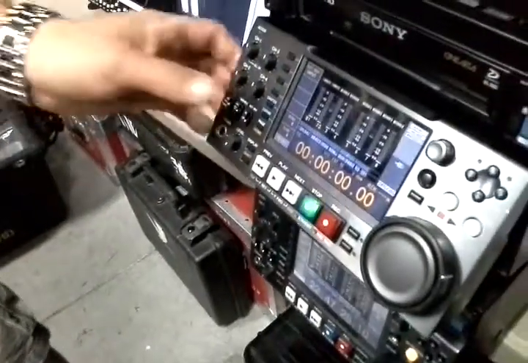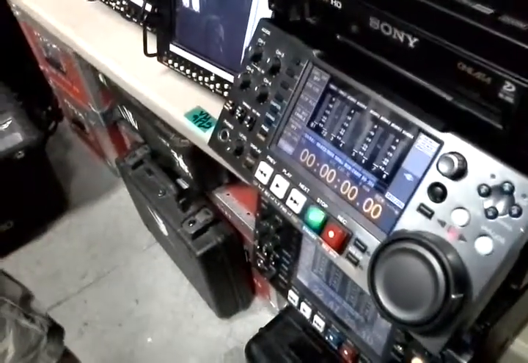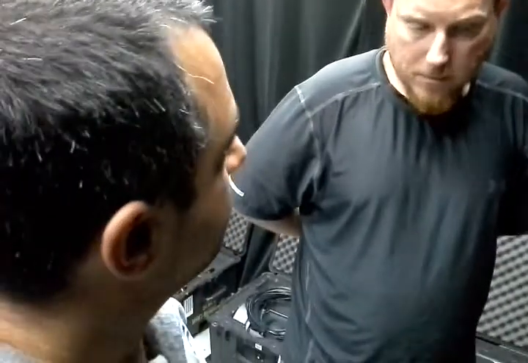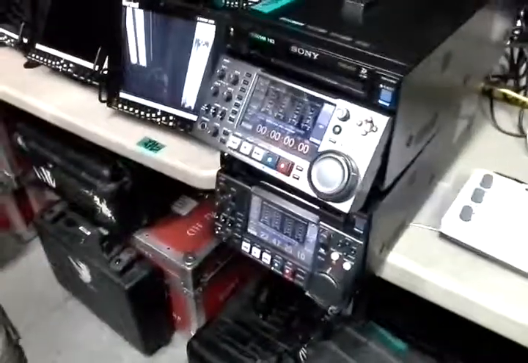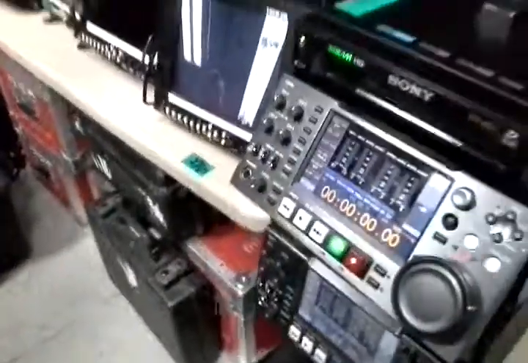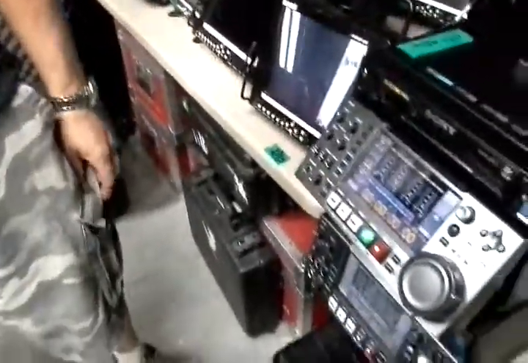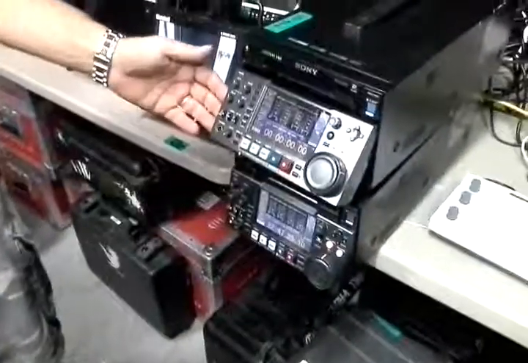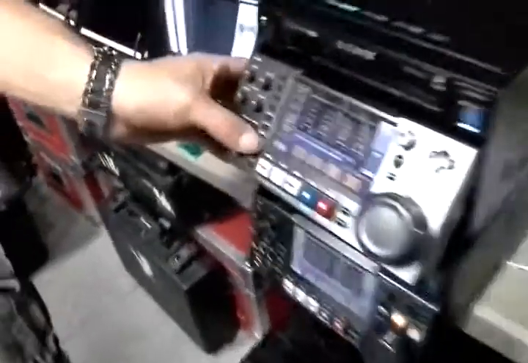Next page. What's that for? For reference. Of what? You're referencing 2 machines together, sync, so your decks are synced together. Gotcha. So it's referencing this deck at the bottom? You're referencing to your house sync. House sync, gotcha. So if you have, let's say, 5 decks and you want everything synced together, you just use a black burst or a tri-level and it syncs them all together. So go to the next page.